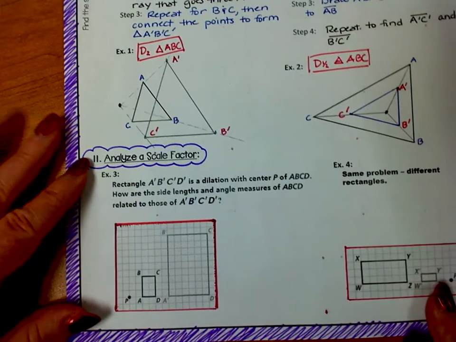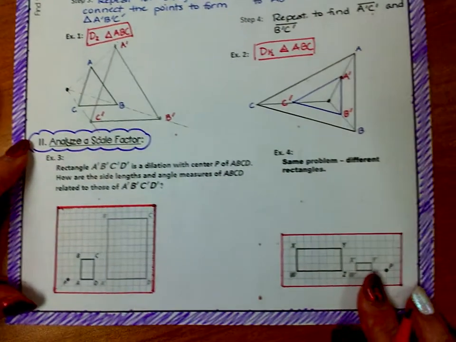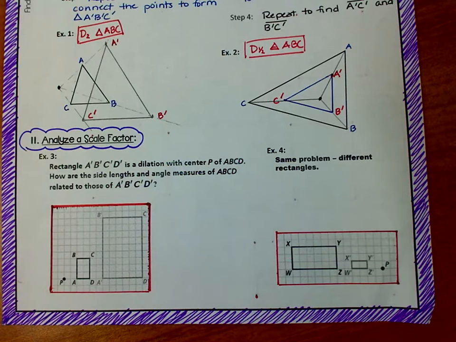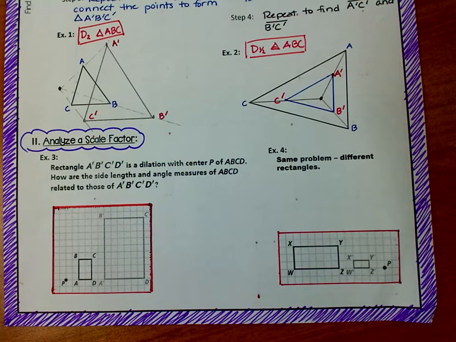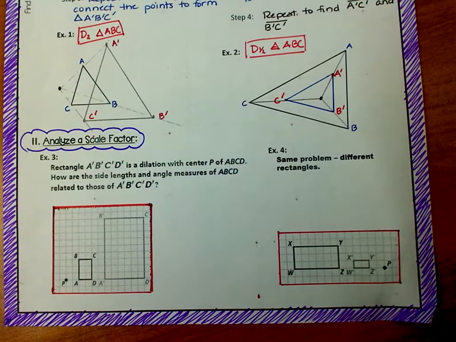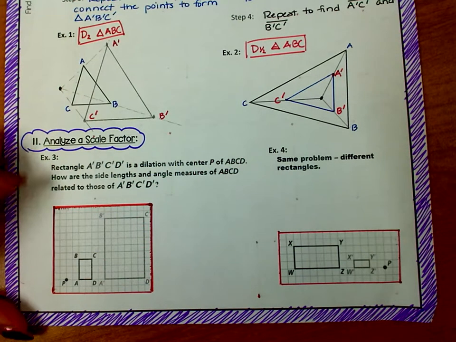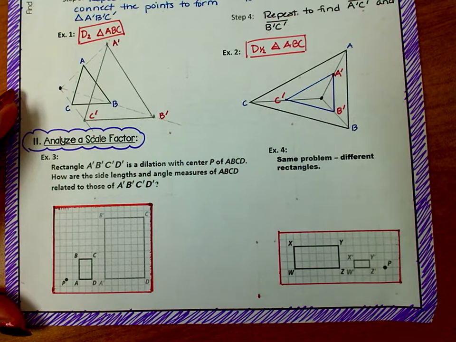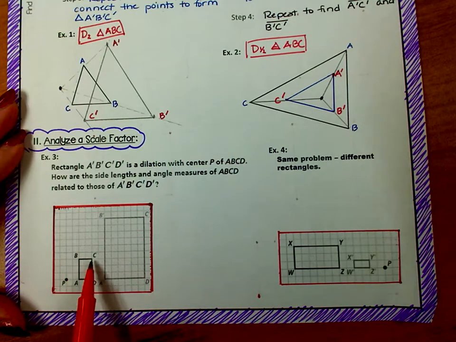Okay, now next on the agenda is to analyze the scale factor. So these scale factors work a little bit backwards. Okay, so when we're looking at these, we want to find 2 comparable sides. So the comparable sides are going to be like BC and B prime, C prime.